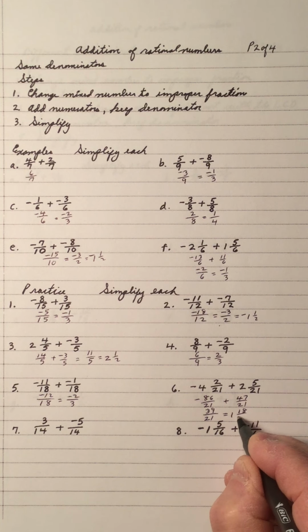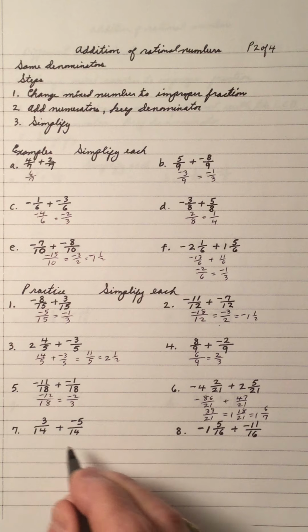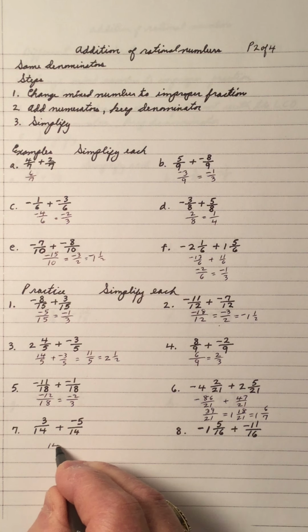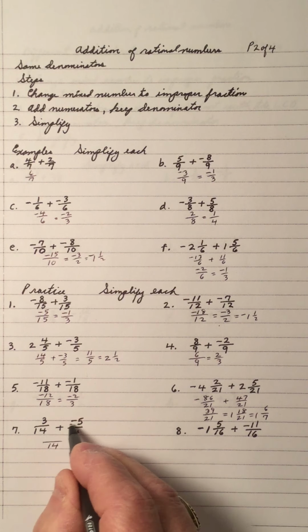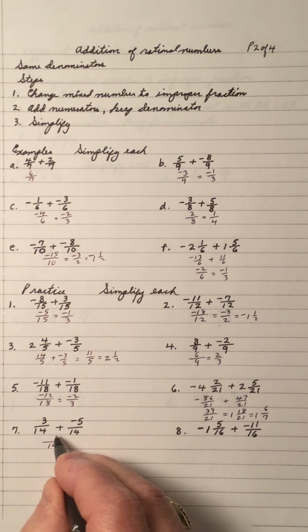And 18 over 21 reduces by 3. 3 into 18 goes 6. 3 into 21 goes 7, so 1 and 6/7. Common denominator is 14. Add 3 and -5 is -2. 2 is the GCF. 2 into -2 goes -1. 2 into 14 goes 7.